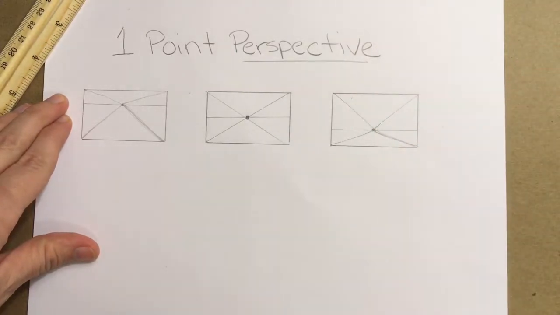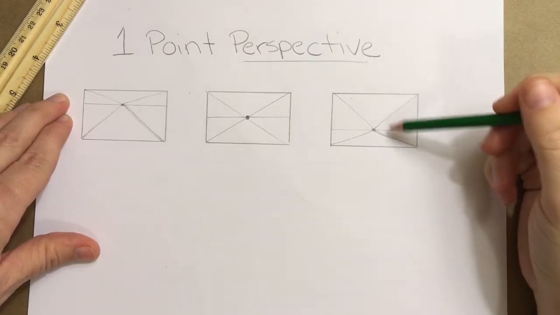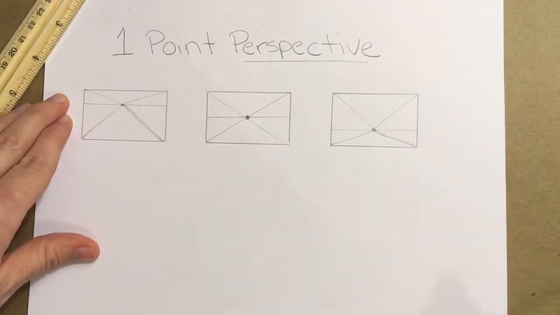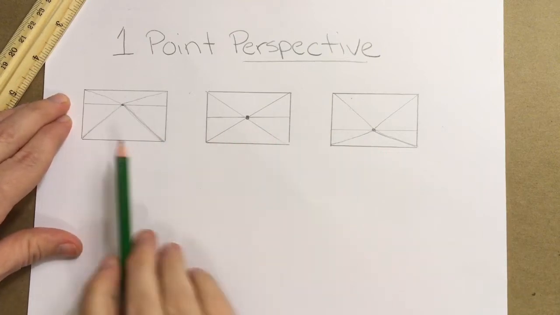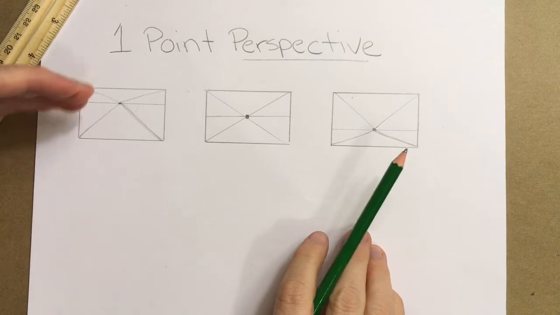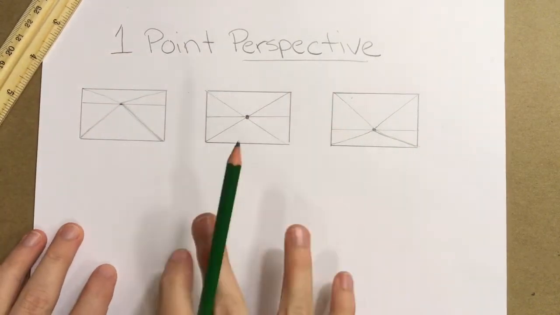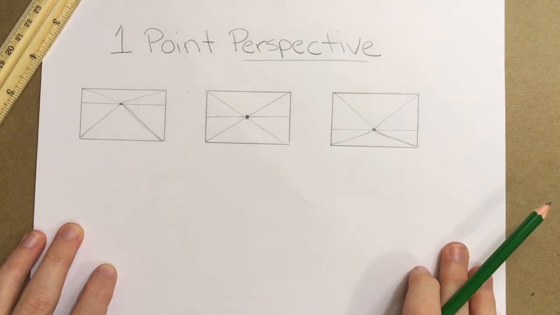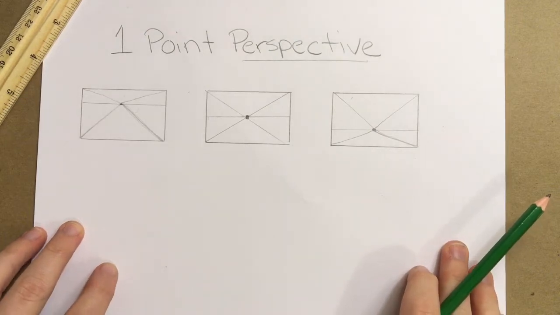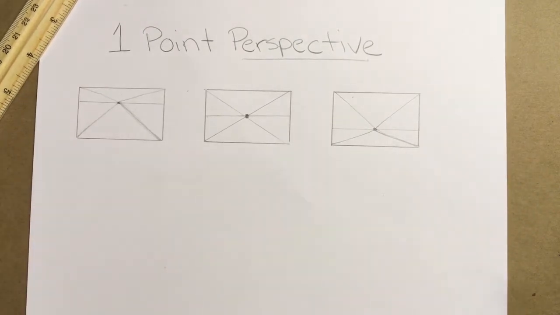The one on the right would probably showcase, be able to put more detail into our buildings if we pick the one on the right. So I don't care where you put your dot. I don't care where your horizon is. But before we actually begin a final draft, you want to think about what is your picture going to be of, and what might make it easier to make your picture look better.